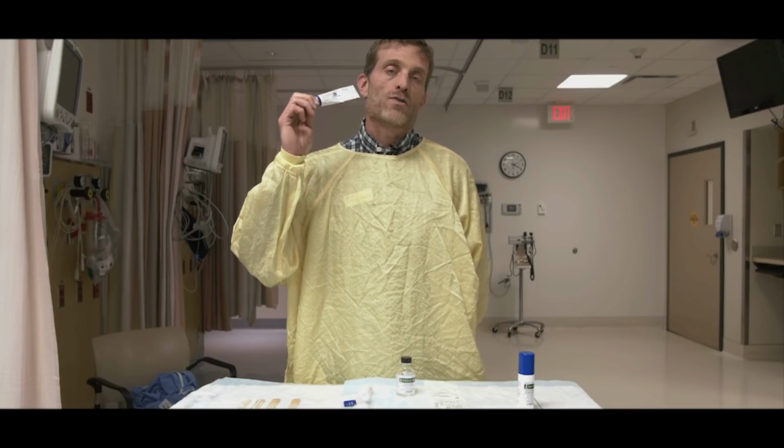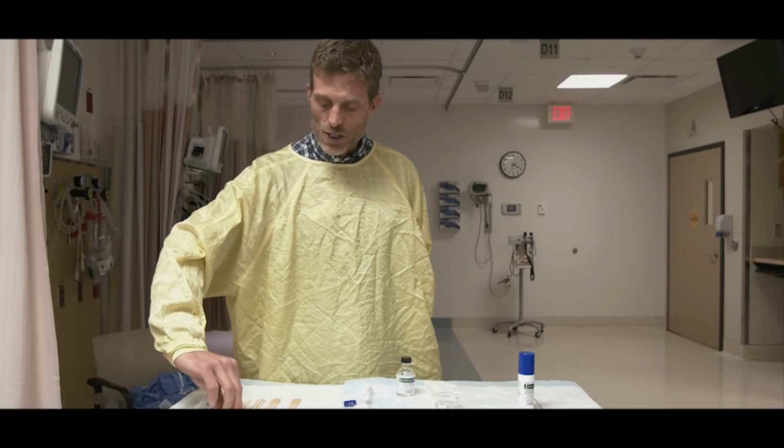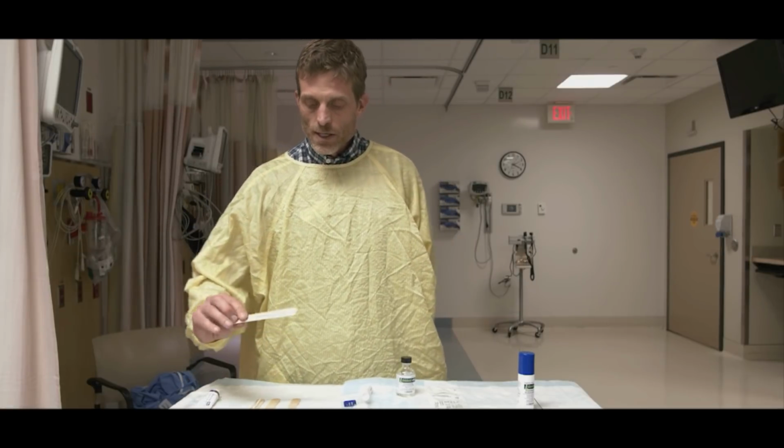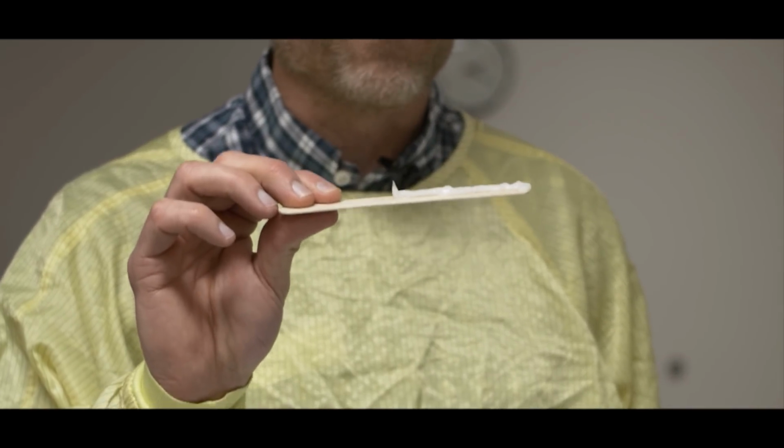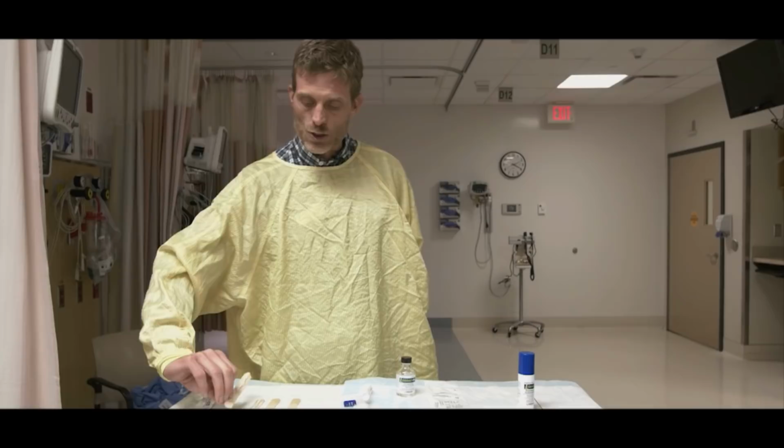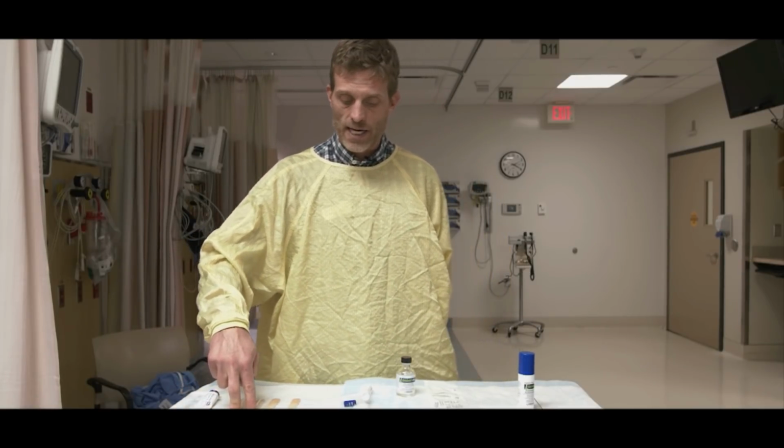Again, this is 5%, so this is 50 milligrams per 1 gram of ointment. I went down to pharmacy and weighed all this out. This is 80 milligrams of lidocaine. It's about 1.6 grams of ointment. So I prepared 2 of those. So we have 160 milligrams of lidocaine there.